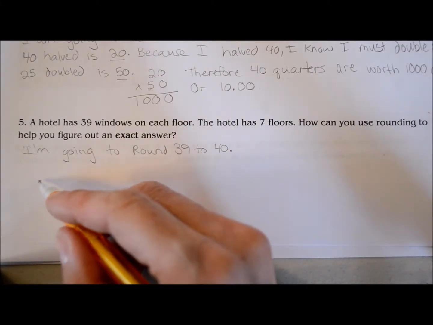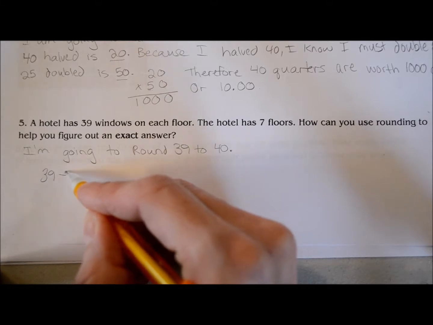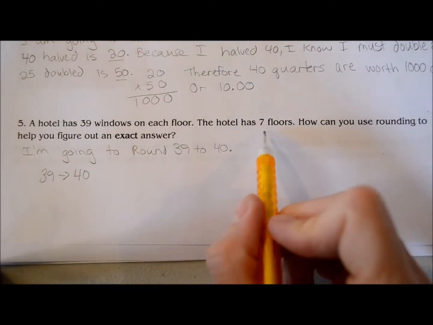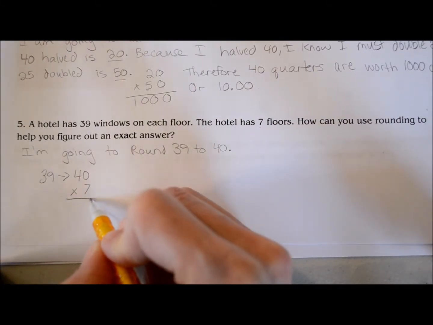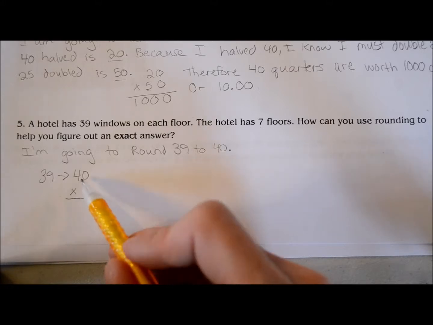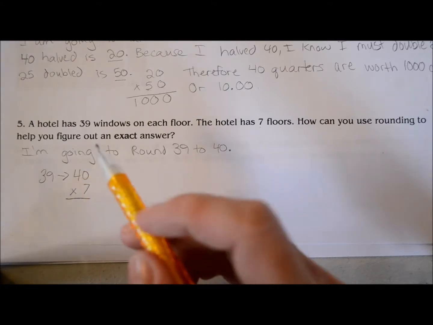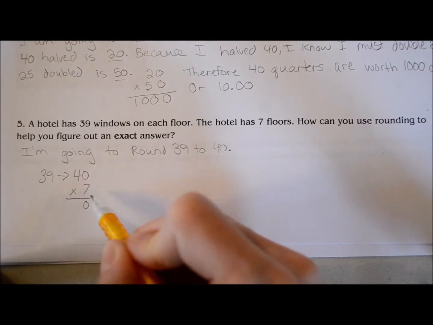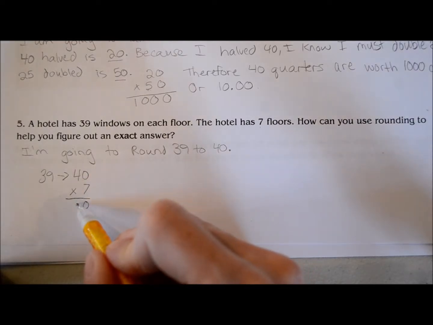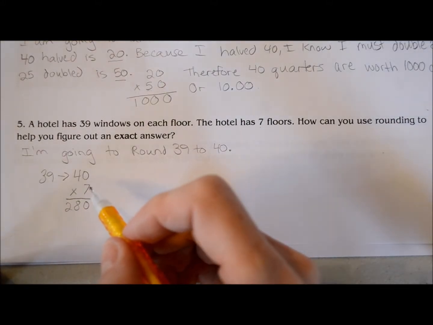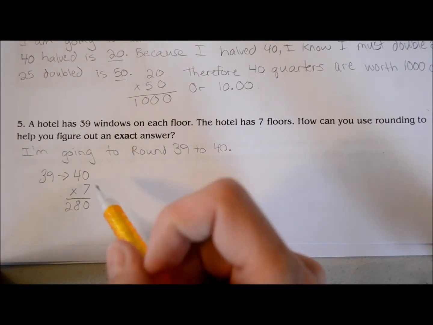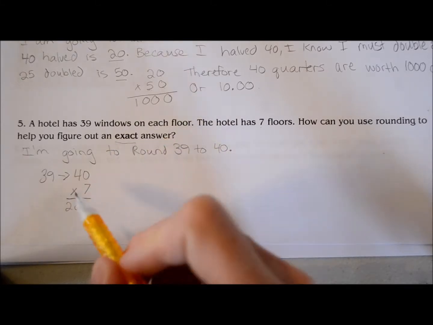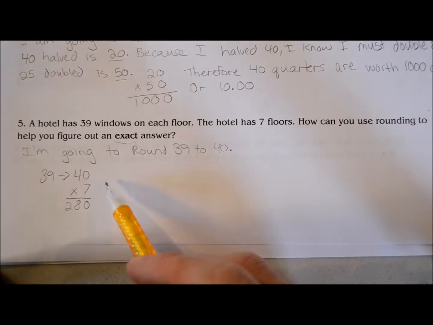So I'm going to do that now. I'm going to make 39 into 40, and I'm going to keep 7 the same. I only need to round one number. And I'm going to multiply 7 floors by 40 windows per floor. So 7 times 0 is 0. 7 times 4 is 28. Okay, so we have 280. But that gives us a number that's about correct. This is asking us for an exact answer. So what have we really done here?